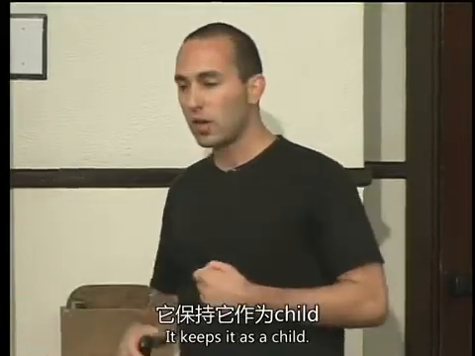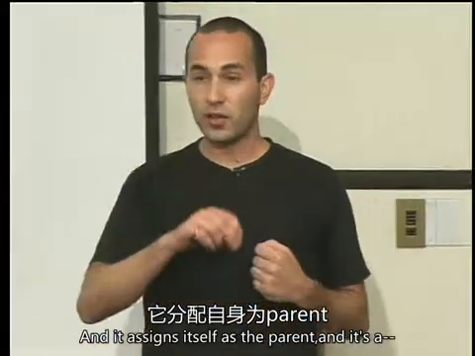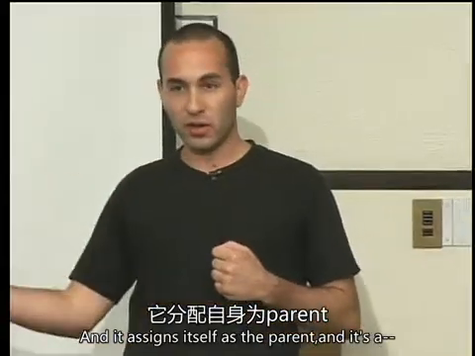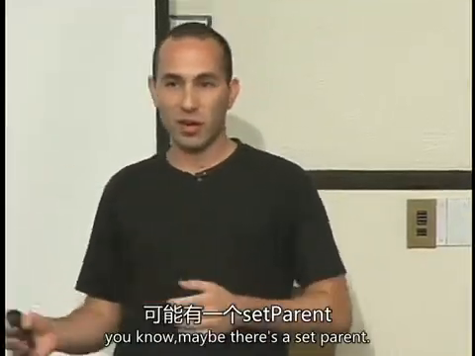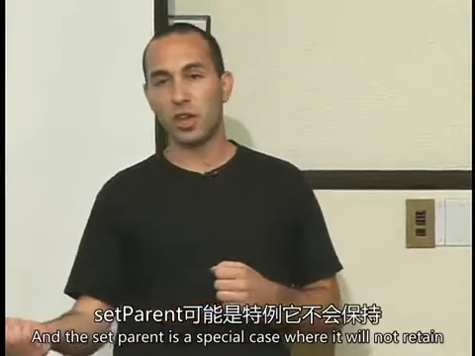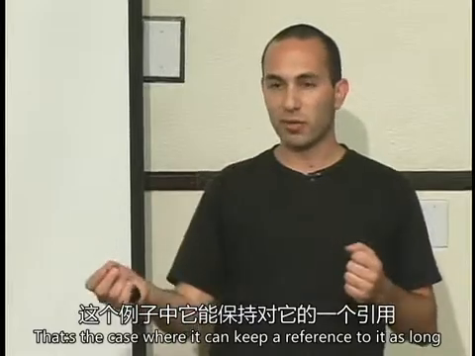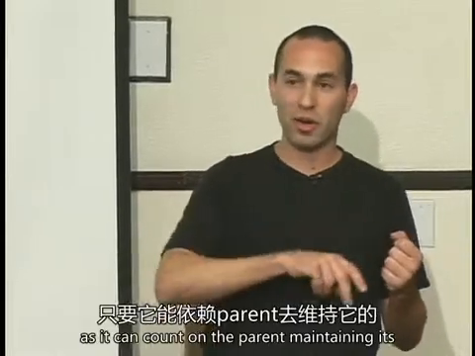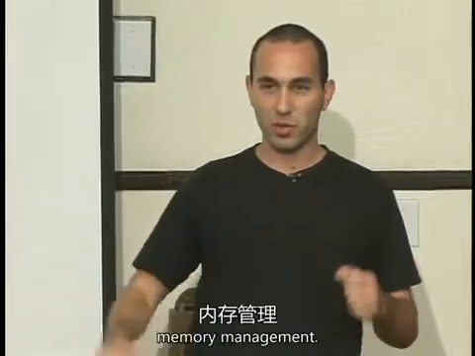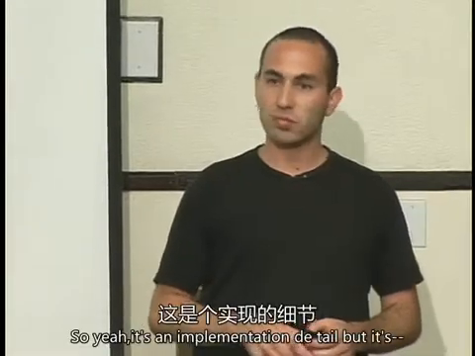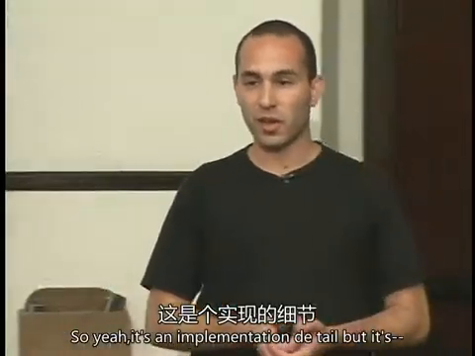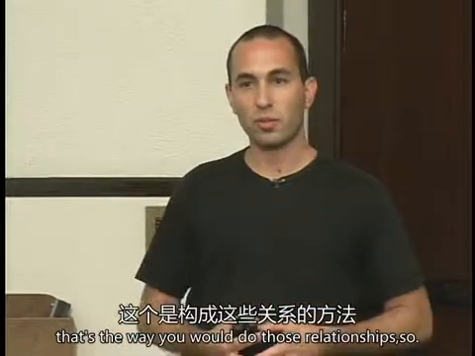It keeps it as a child, and it assigns itself as the parent, and maybe there's a set parent, and the set parent is a special case where it will not retain. That's the case where it can keep a reference to it as long as it can count on the parent maintaining its memory management. So it's an implementation detail, but that's the way you would do those relationships.